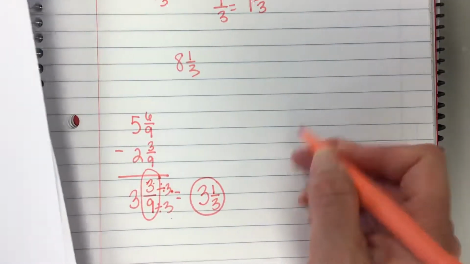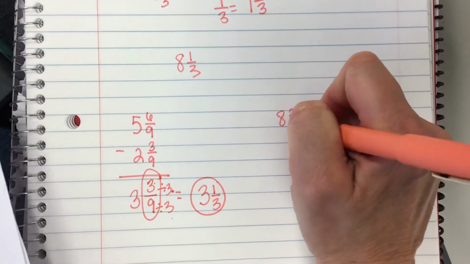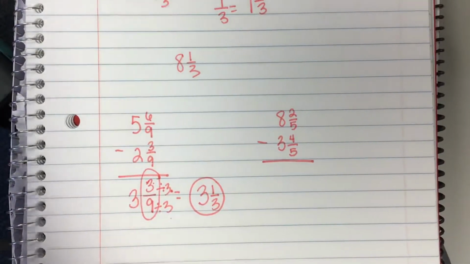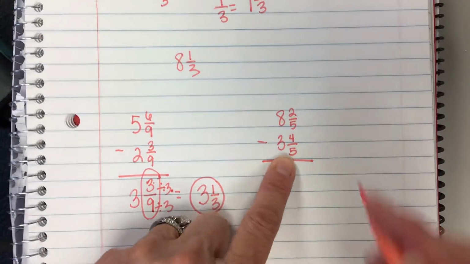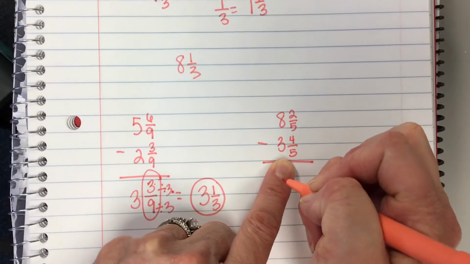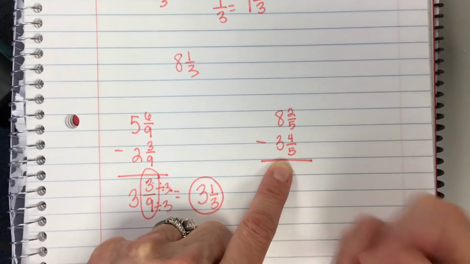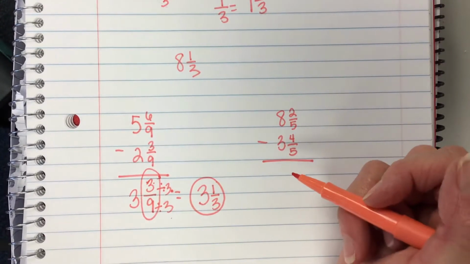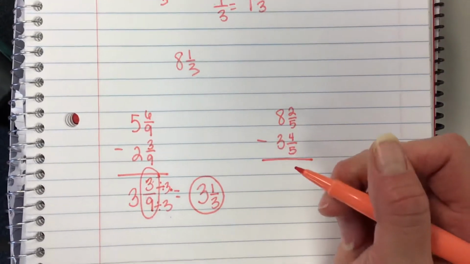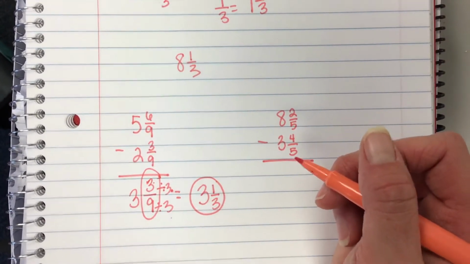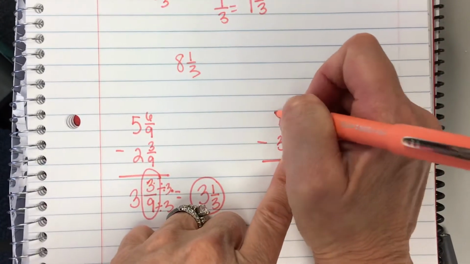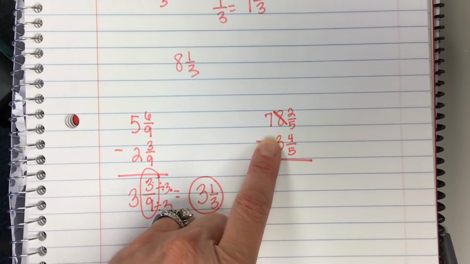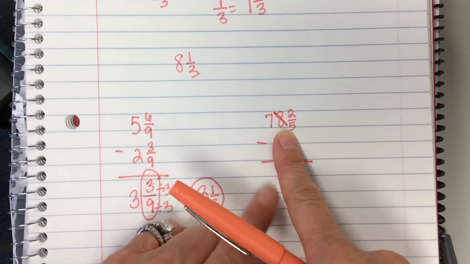Okay, and then D is 8 and 2/5 minus 3 and 4/5. Do I start on the right or the left? Okay, 2/5 minus 4/5. Who can tell me what that is? Yay, that is correct. We cannot subtract 2/5 minus 4/5. What do I need to do? Regroup. So I need to borrow. From my 8, I now have a 7. I just borrowed. How much did I borrow?